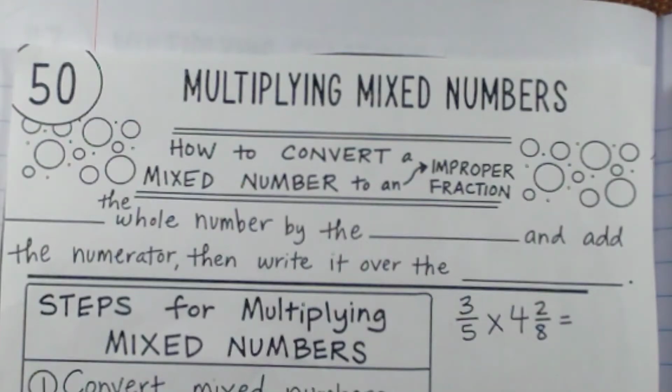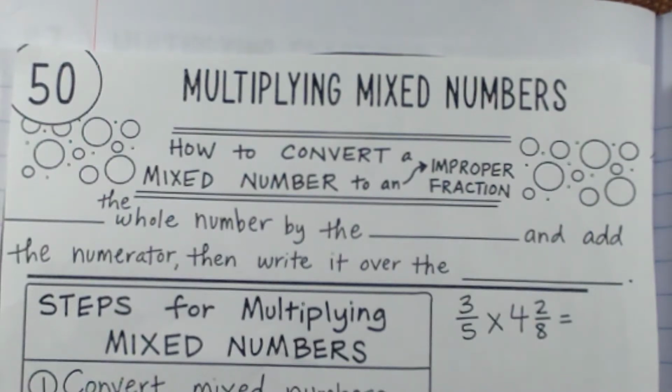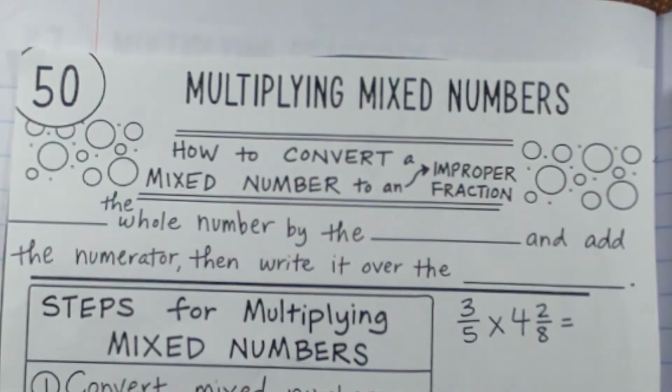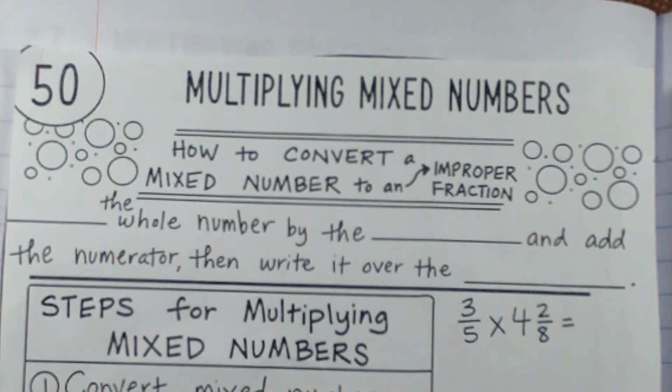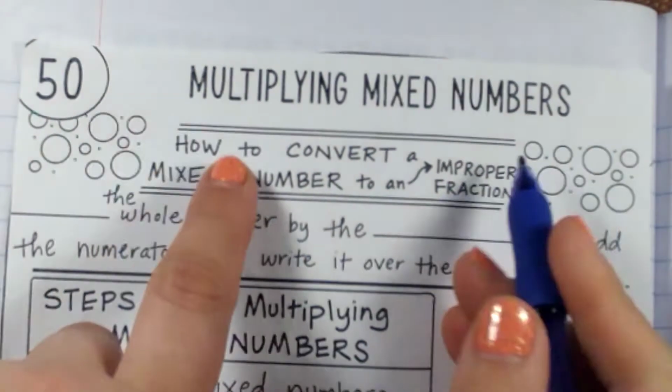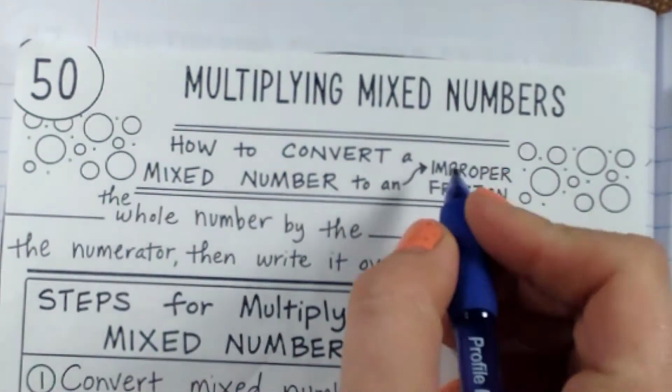All right, friends, today we're going to be talking about multiplying mixed numbers. We've learned how to multiply a whole number times a fraction, and a fraction times a fraction. So now we're going to move it on up to multiplying mixed numbers. This is number 50 in your packet of notes, and we're going to be talking about how to multiply those mixed numbers today. So, how to convert a mixed number to an improper fraction.